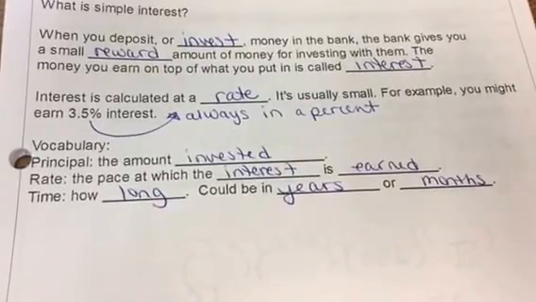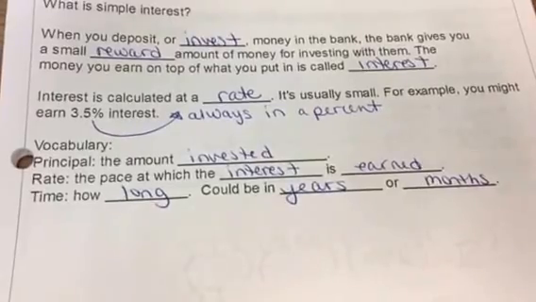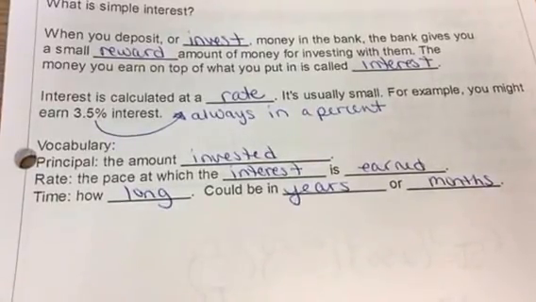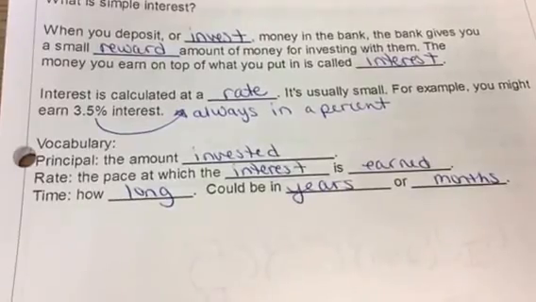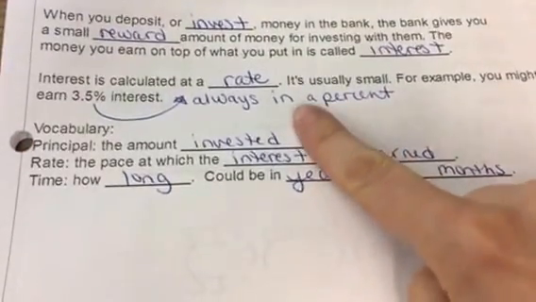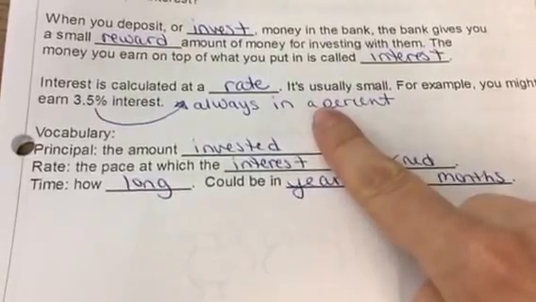Interest is calculated at a rate. It's usually a small amount of money. For example, you might earn 3.5% interest on top of what you've already put into the bank. And notice that I made a little note here that interest is always written as a percent.